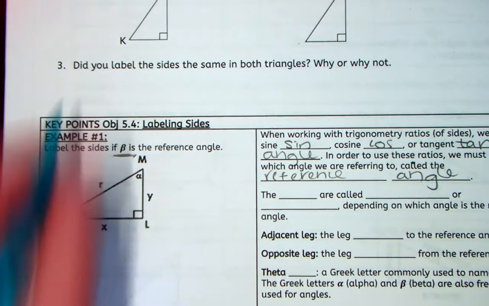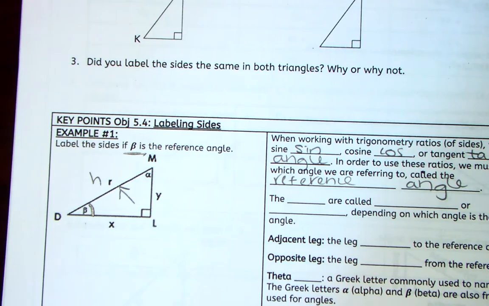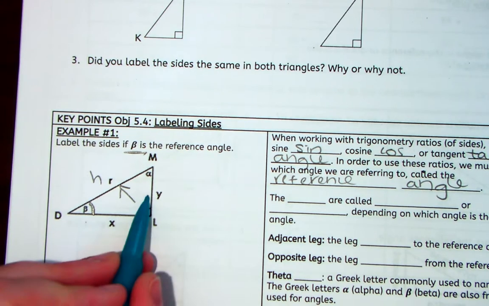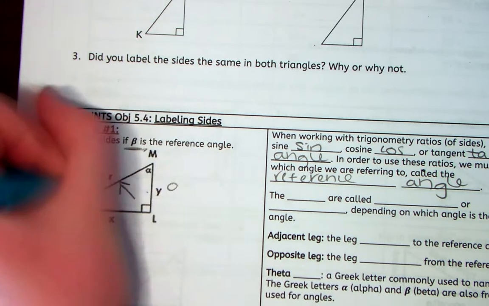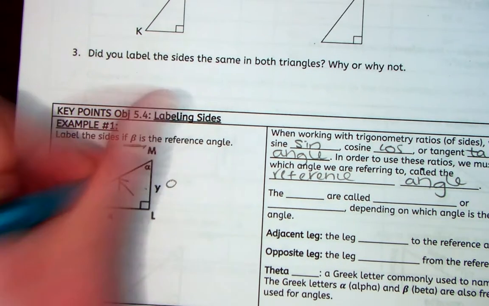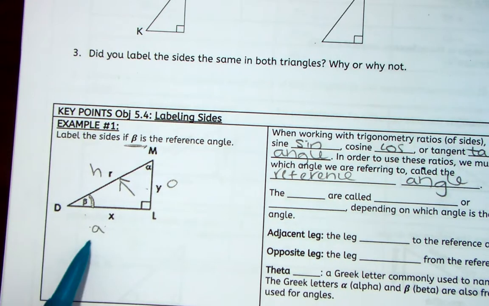The side across from the 90-degree angle is always going to be the hypotenuse. The side across from the reference angle we're going to call opposite, and the side next to the reference angle we're going to call adjacent. I'm abbreviating that as H, O, and A, okay?